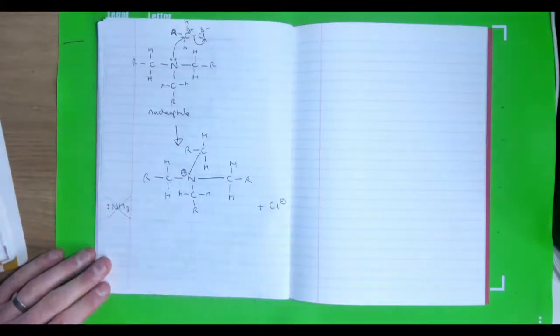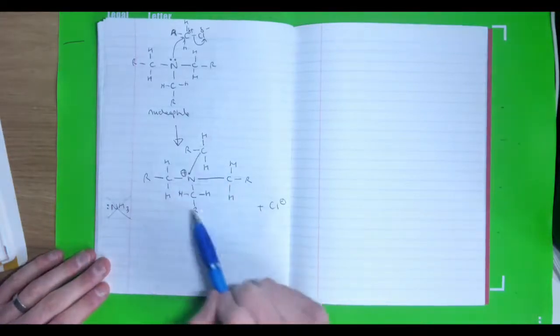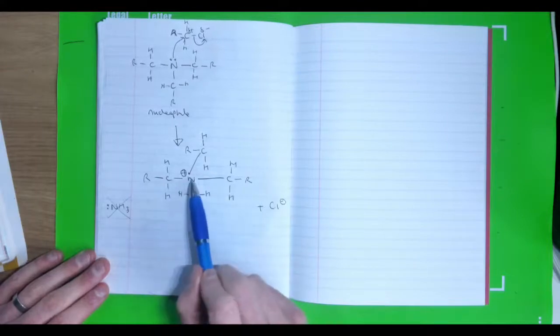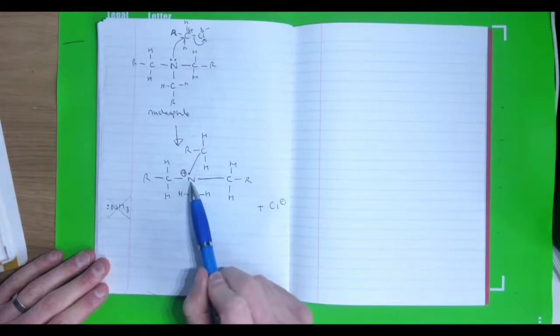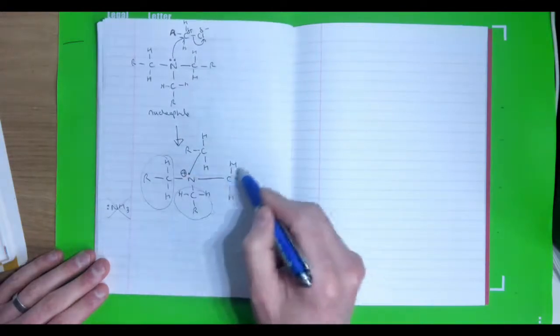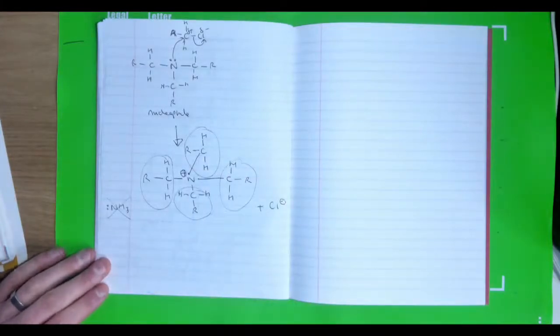So what we've got here is a structure which looks a bit like ammonia or an amine, but instead of hydrogens coming off this nitrogen here, or R groups, you've got four of them. Look, there's 1, 2, 3, 4 R groups.